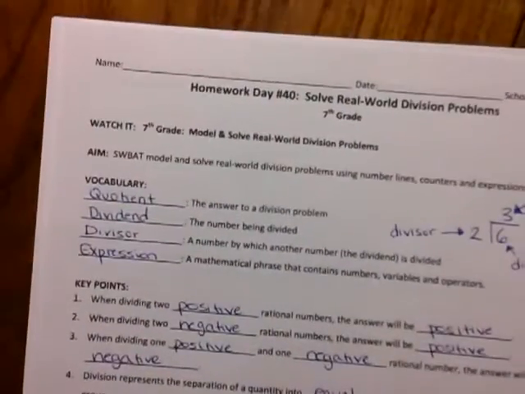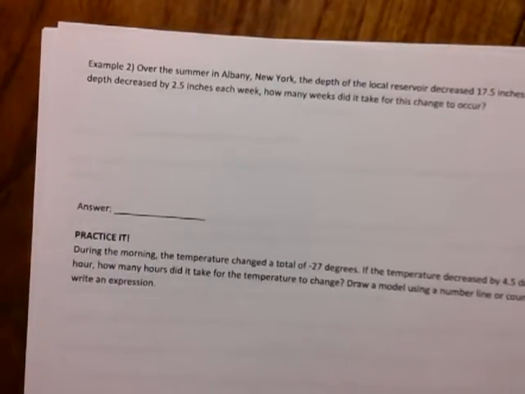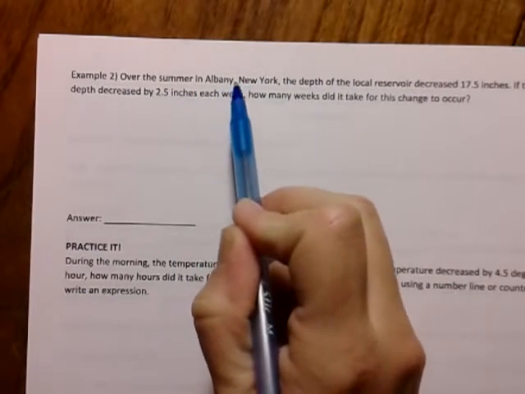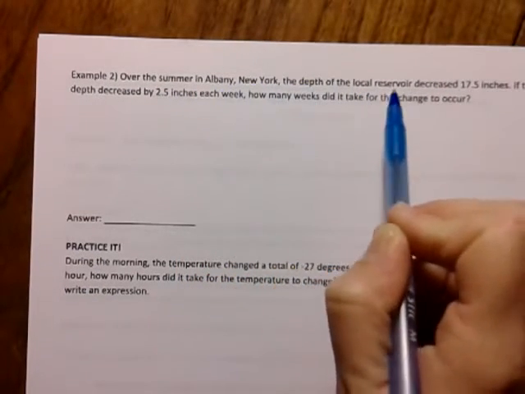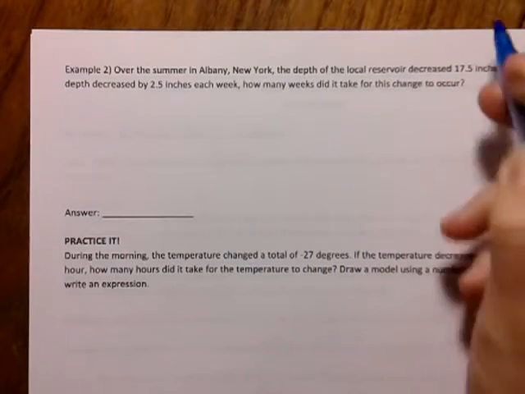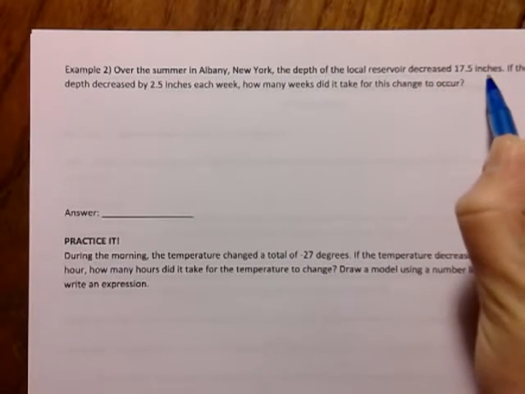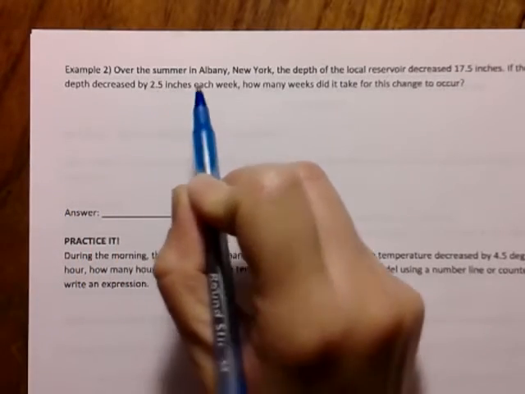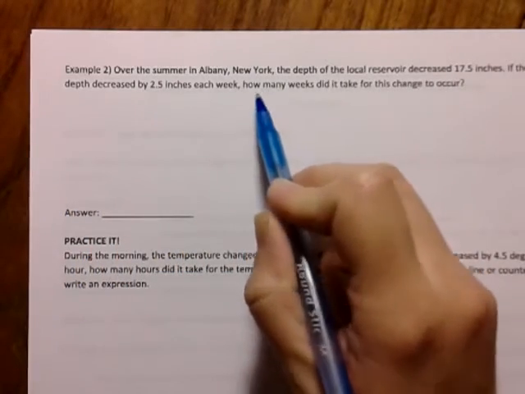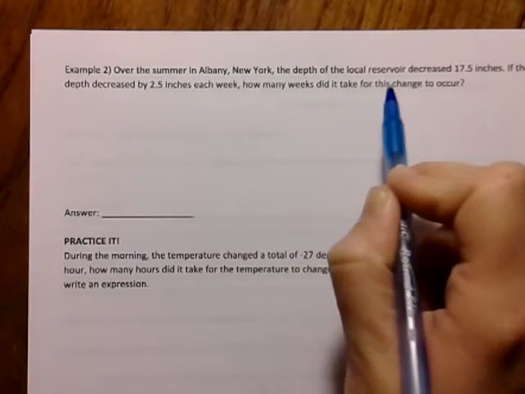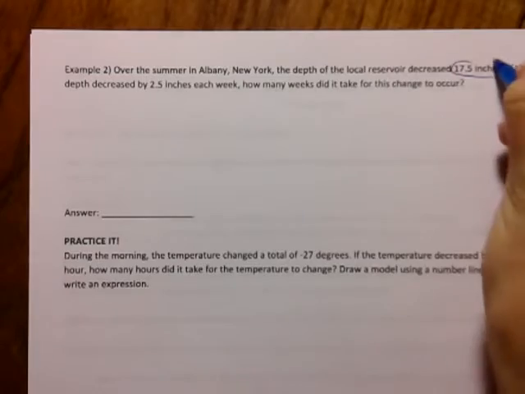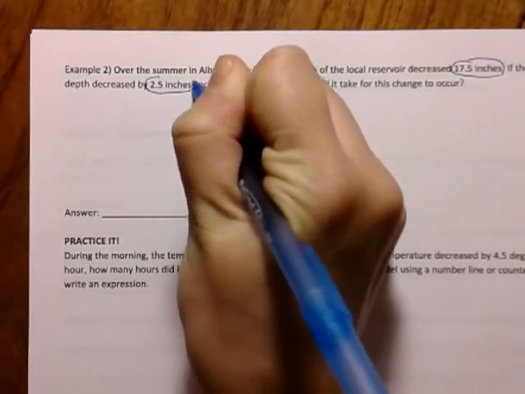Let's look at another example. Example number 2. Over the summer in Albany, New York, the depth of the local reservoir decreased 17.5 inches. If the water depth decreased by 2.5 inches each week, how many weeks did it take for this change to occur? Again, first thing I do is circle my numbers and the units that go with them.